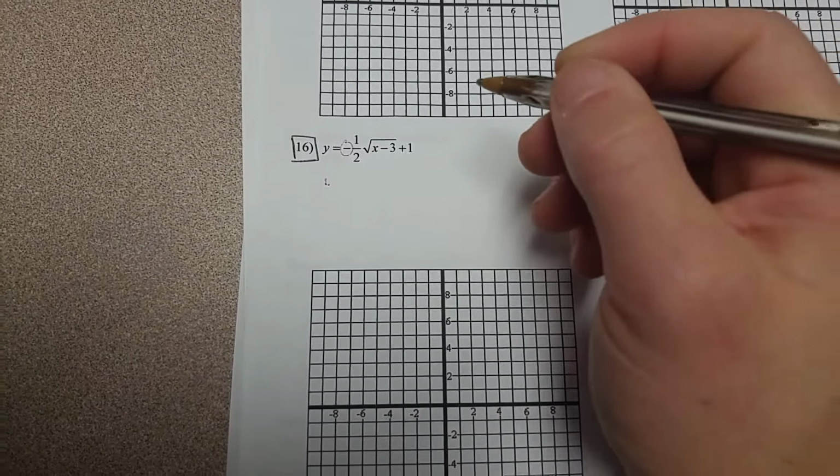The next thing we see is the 1/2 right there. Again, it's on the outside, so it's going to be vertical. And since it's smaller than 1, it's a vertical compression of a 1/2, which means I'm going to be multiplying y by a 1/2. My y coordinates are going to be cut in half.